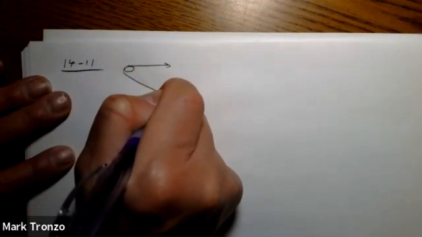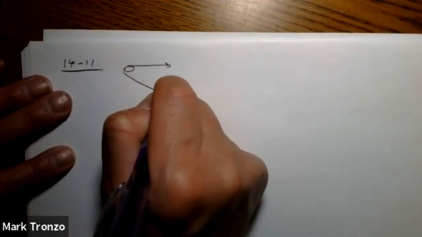See, this is the case again where the force is going to change. The angle of the force is going to change as you're pulling on this cable. So again, normally you would have to integrate.